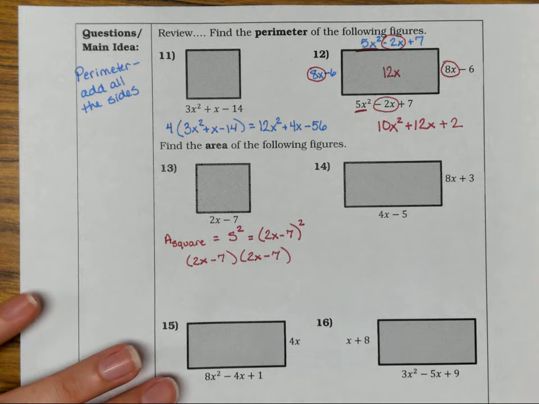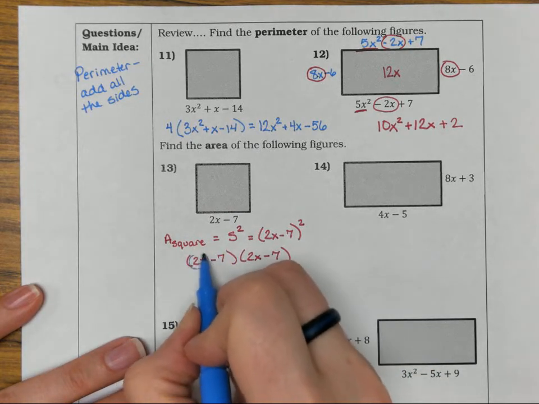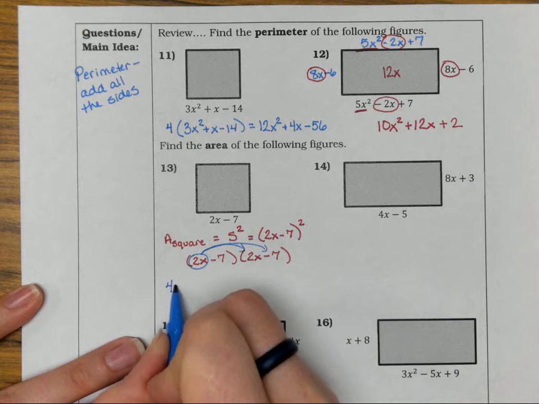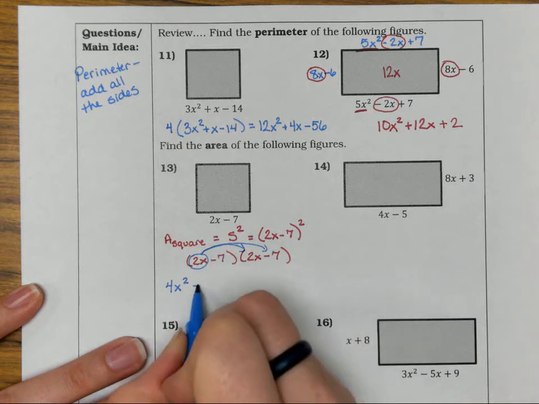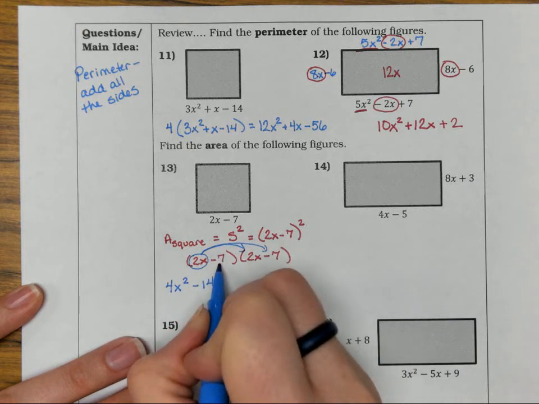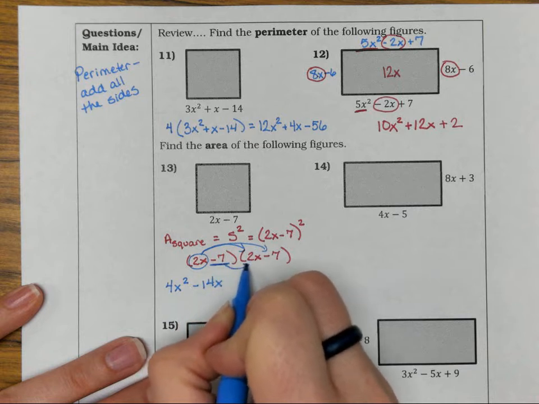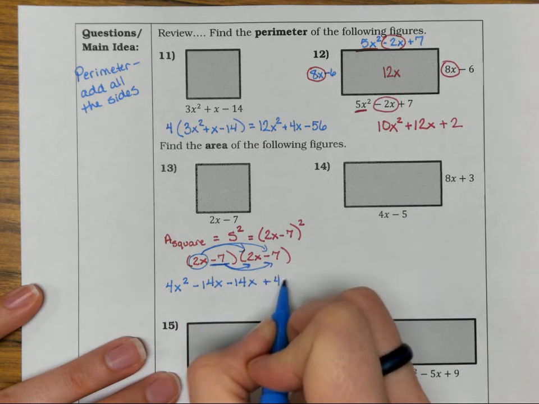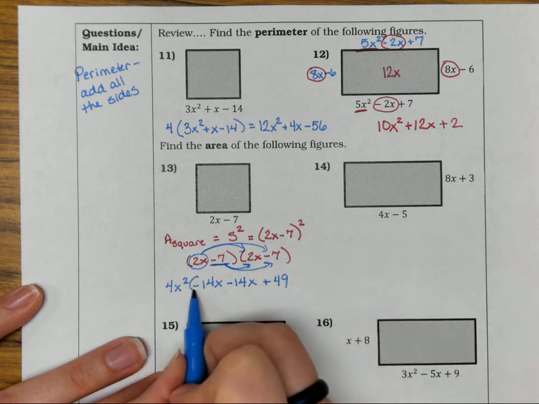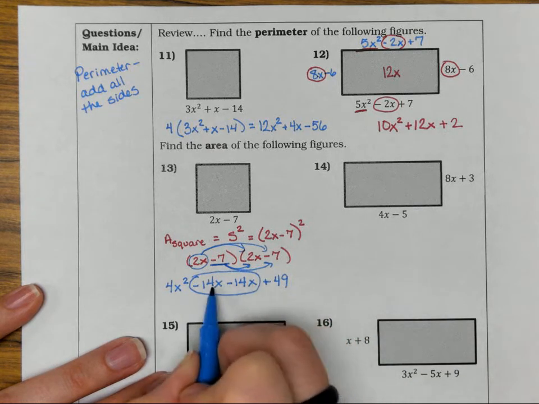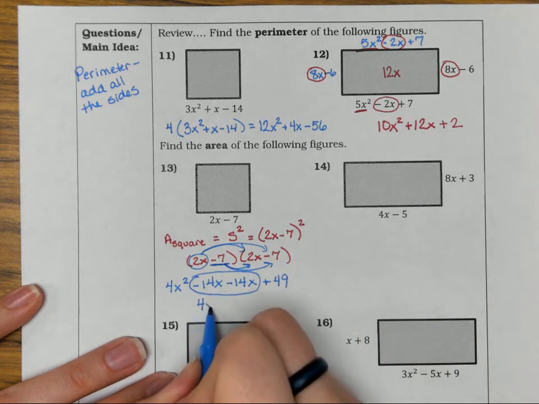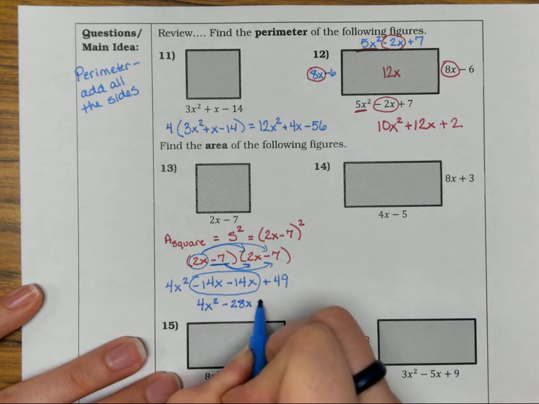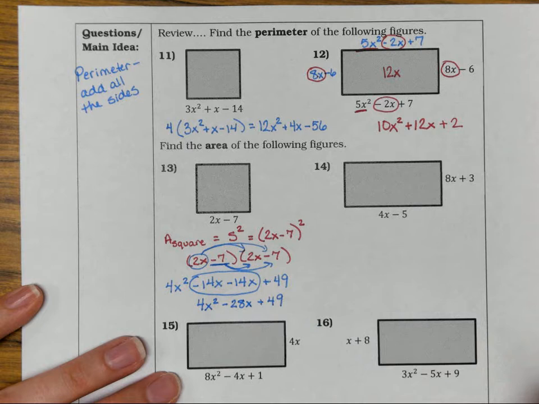So this is, again, where we use distributive property. 2x times everything. So I get 4x squared minus 14x. And then I take negative 7 times everything. Negative 14x plus 49. I add up my middle terms because they're like terms. They both just have an x, and my final answer is 4x squared minus 28x plus 49.